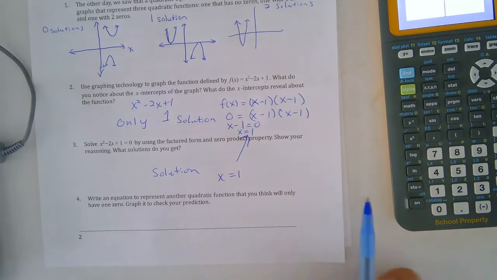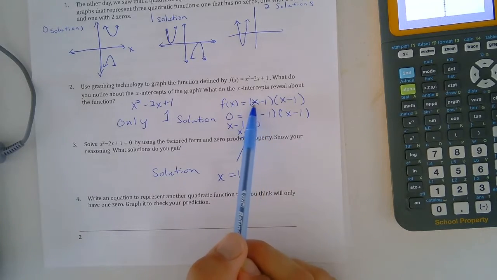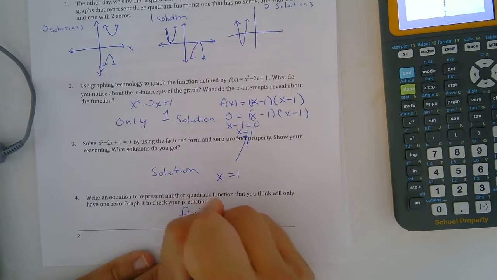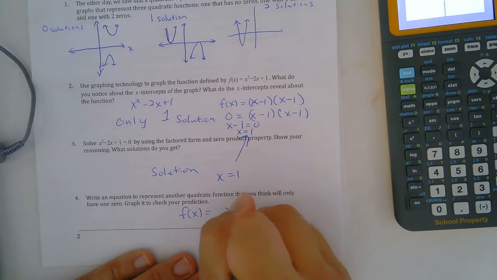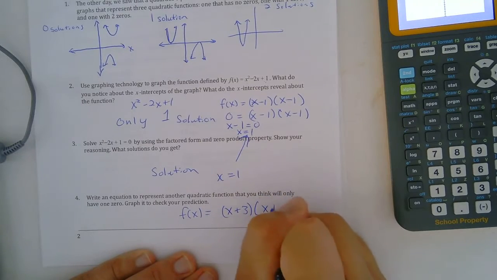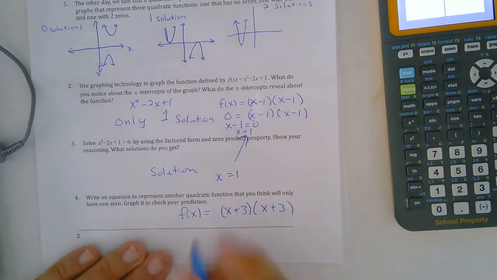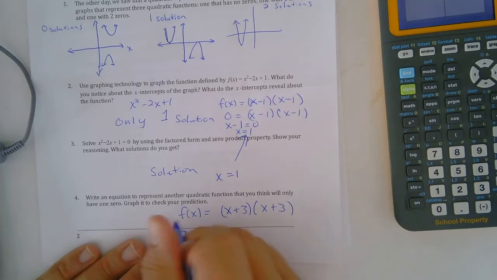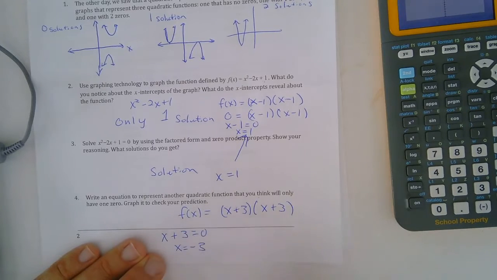So write an equation to represent another quadratic function that we think will only have one zero. So I think when we have one solution is when we have f of x equals, let's say, x plus 3 times x plus 3. So if we solve this with the zero product property, this would have one solution when x plus 3 equals 0, or x equals negative 3.